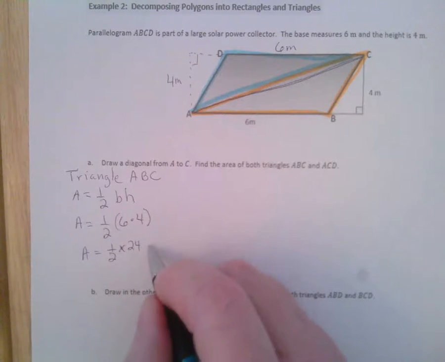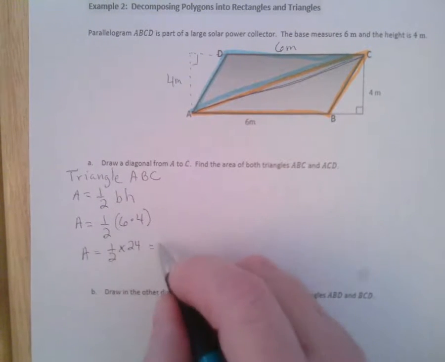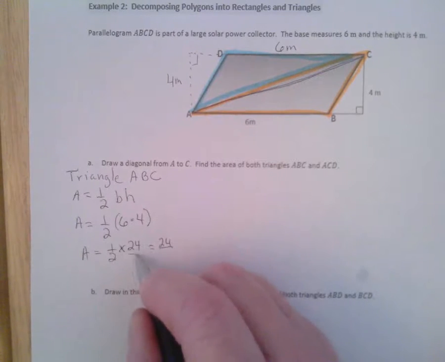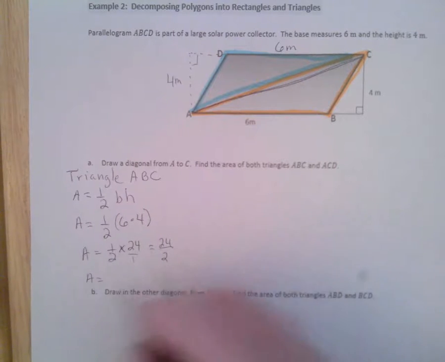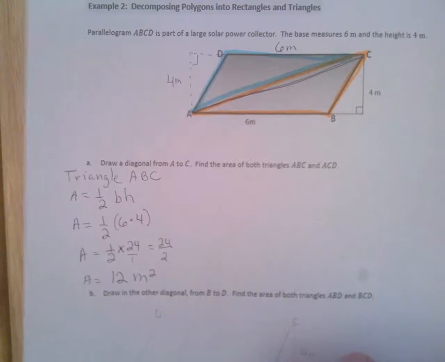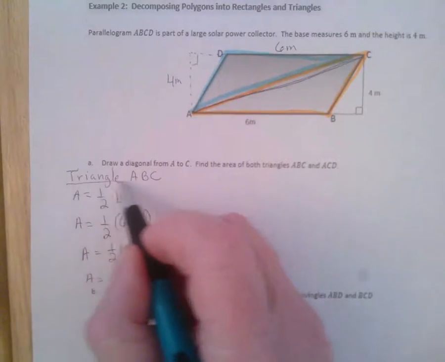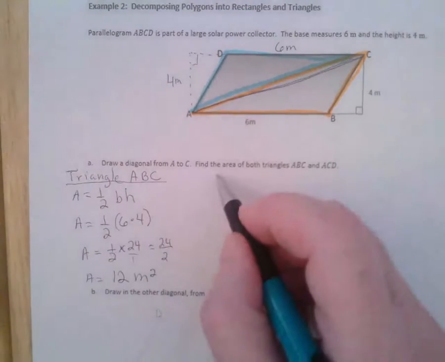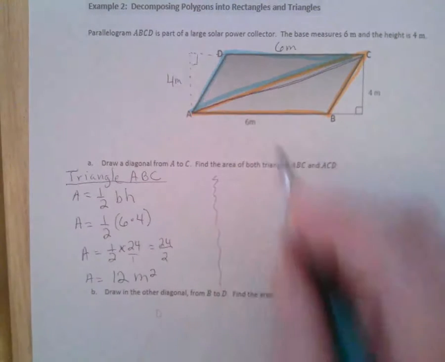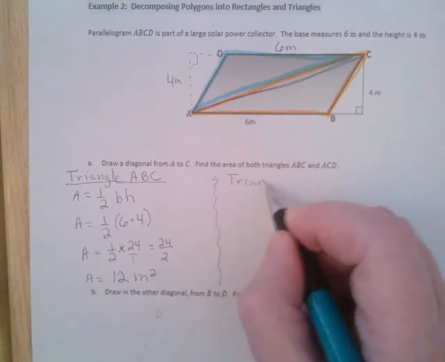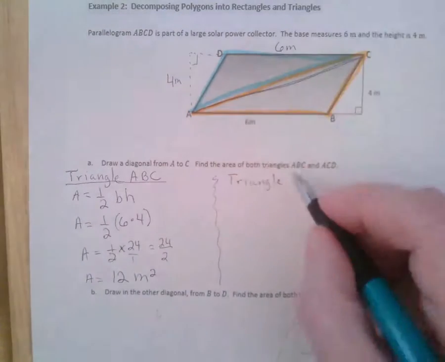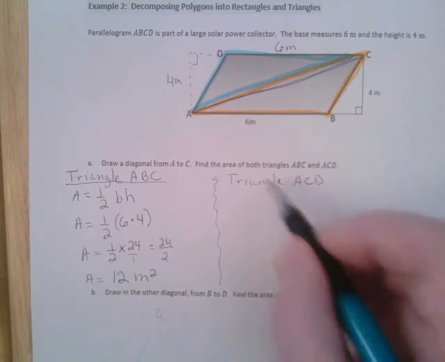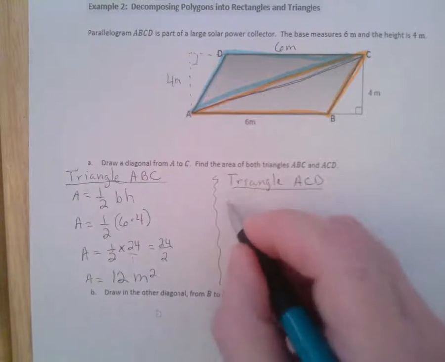So when I go to multiply, I would have 1 times 24, and 2 times 1 is 2. And 24 divided by 2 is 12 meters squared. So that is my area for triangle ABC. We are also going to find the area for triangle ACD. And the formula is the same.